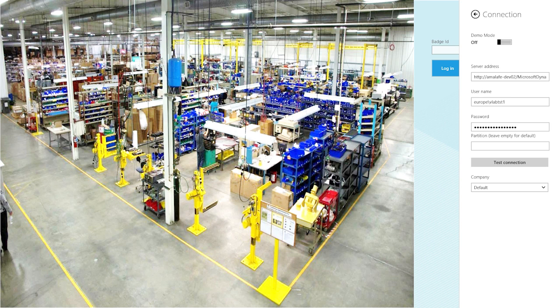set of data. But also, if you want to work with a live backend database, you simply put in the server address, user name, password, and if you have any kind of default company that you want the user to actually see data that is specifically applied to that company, you can define that as well.